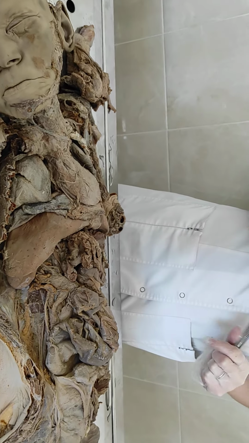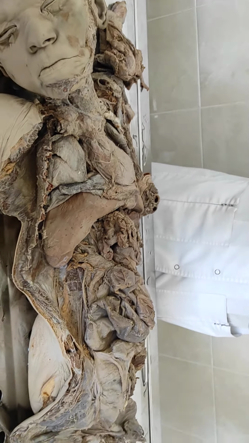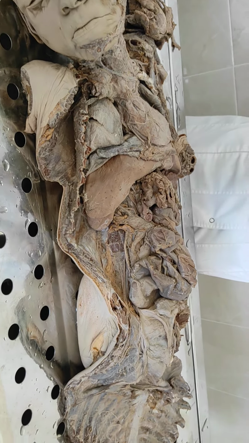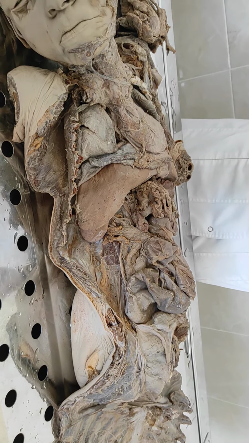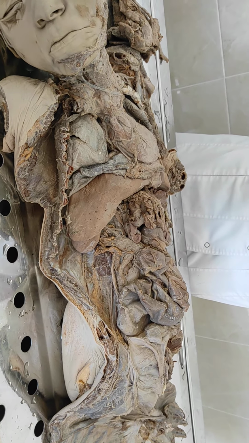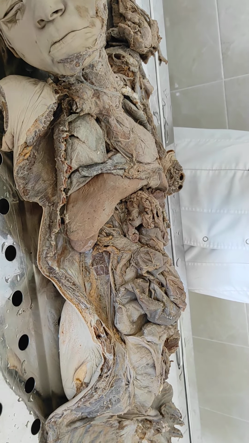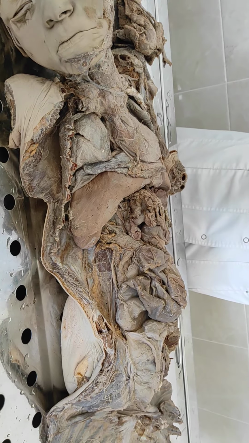The mucosa of the ureter is covered by transitional epithelium. What is it? We will also discuss at the next lesson. You will tell us. Then the submucosa participates in formation of folds. In the ureter, folds are longitudinal.